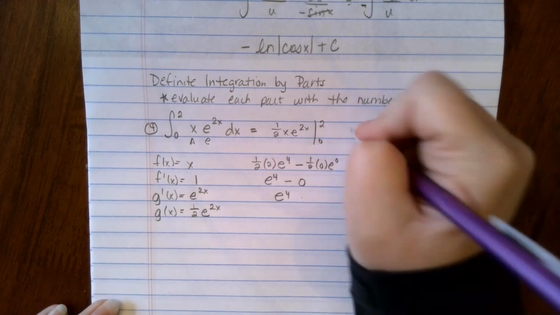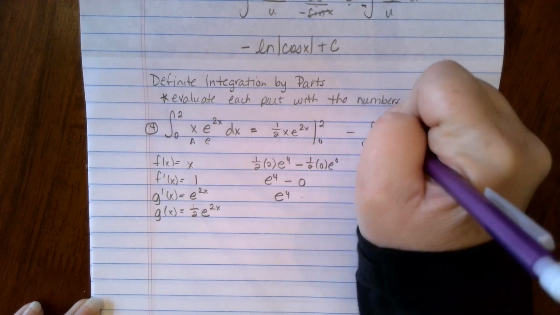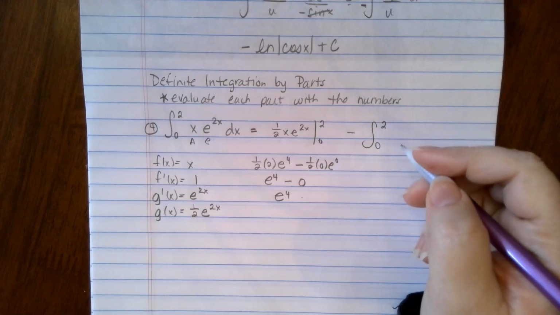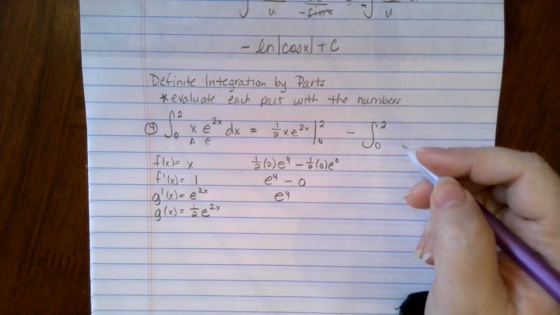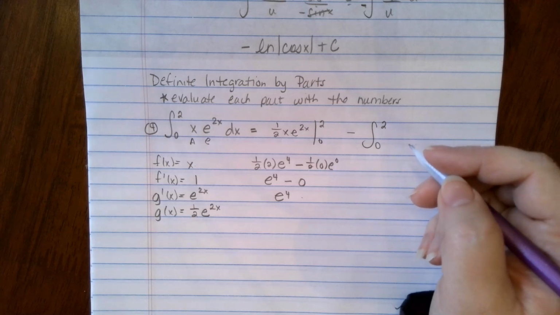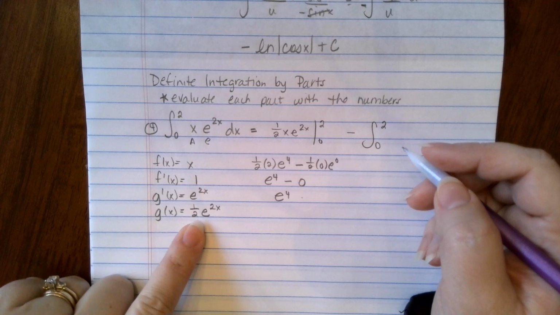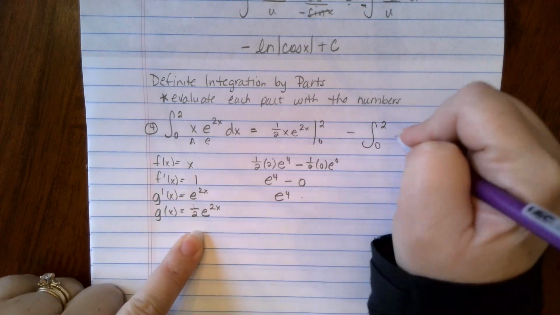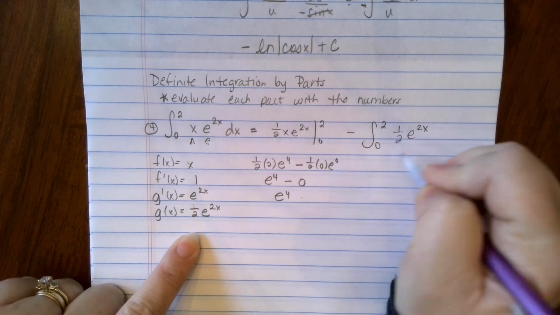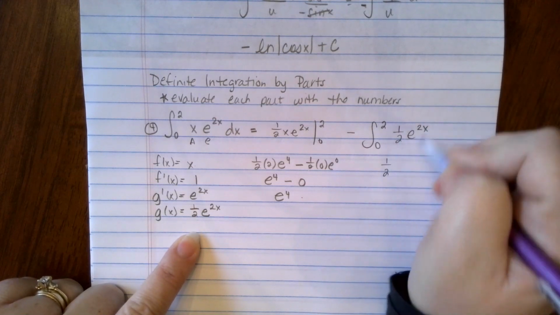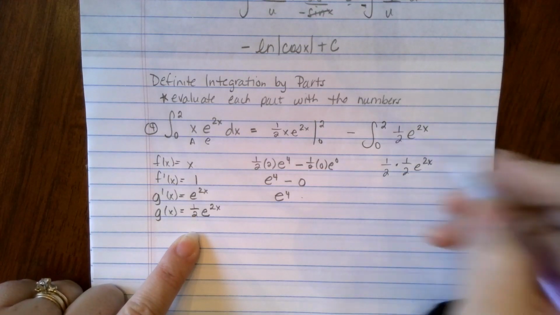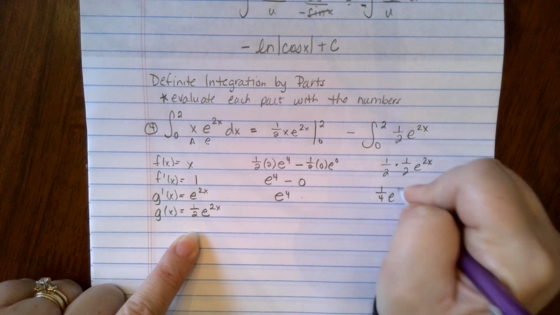Okay? Now, the next part, you're going to evaluate the integration from 0 to 2 of g of x, f prime of x. So g of x, f prime of x, so it's really just this, 1/2 e to the 2x. So when I integrate that, the 1/2 stays, and then I get another 1/2 e to the 2x. I already derived it once, I'm just deriving it again. So I get 1/4 e to the 2x.